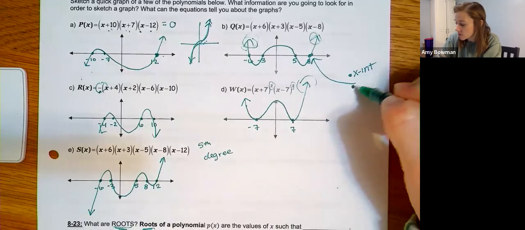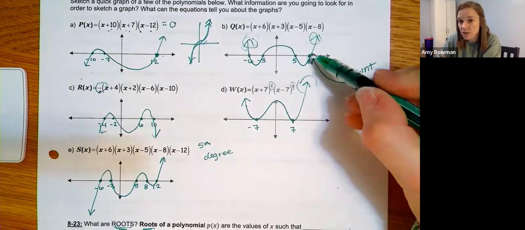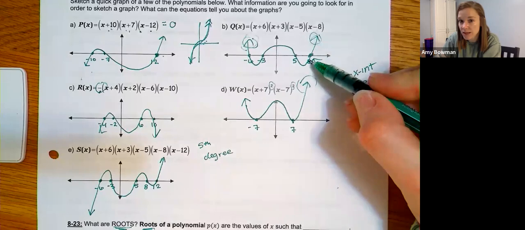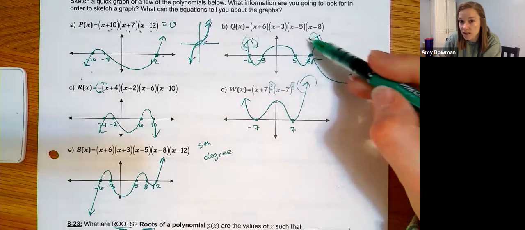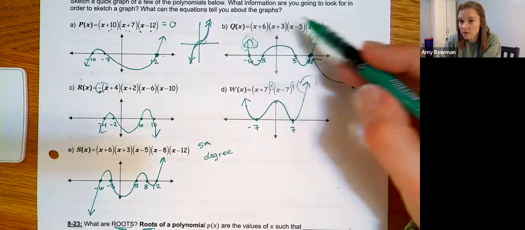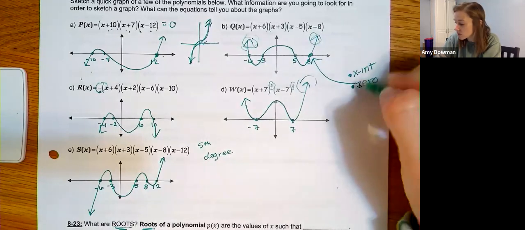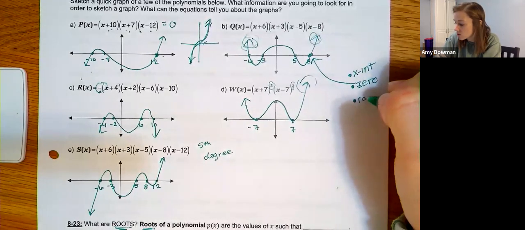Another word you've heard me use for those maybe is a zero of the polynomial, because when you plug these numbers in, like if I plug 8 in for x right here, it's going to make the whole thing equal 0, because this factor would equal 0. And then when I multiply by these other factors, everything times 0 equals 0. So x-intercept or zero, these are also called roots.